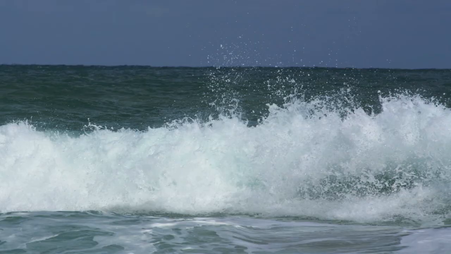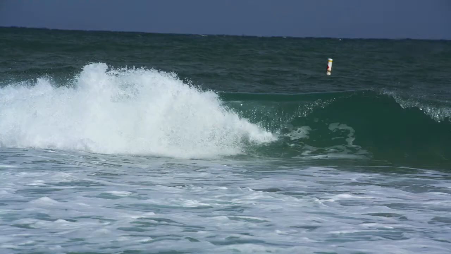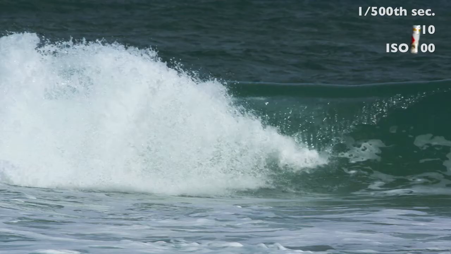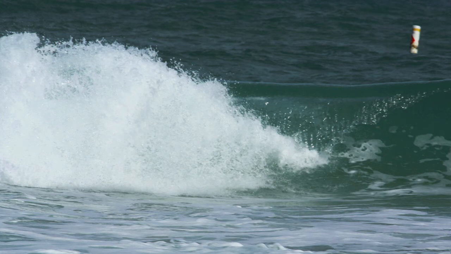If we zoom in here, we can see that the water droplets are suspended in the air, and that's what we're looking for. So let's take one more shot. Okay, zooming in on the second shot, we can see that we've done a pretty good job again of freezing the action. So this is a safe threshold for this particular situation in freezing the motion.